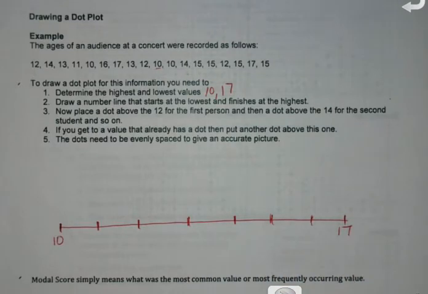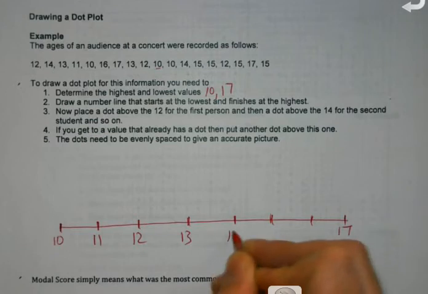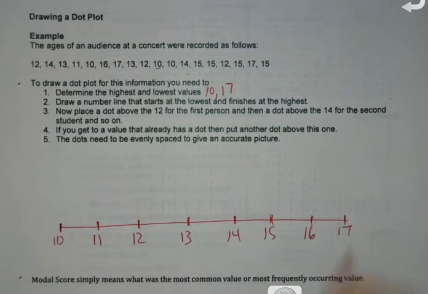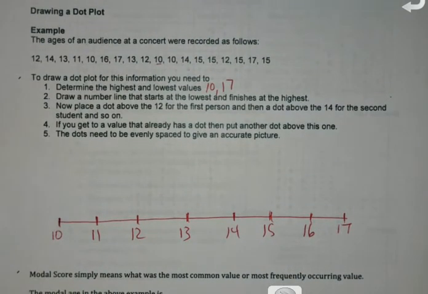Well, we can't lose dots. We can't lose data. That would be bad. We're not just going to pick and choose what we want here, because we want to see how much this actually works.